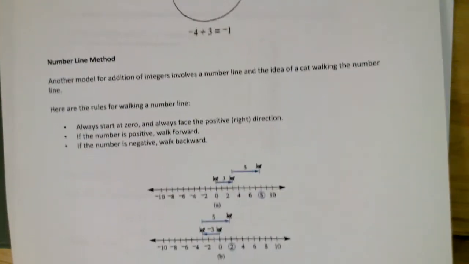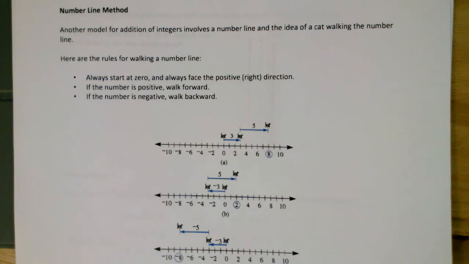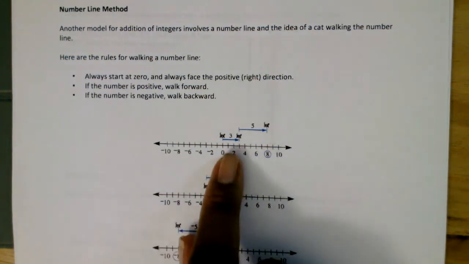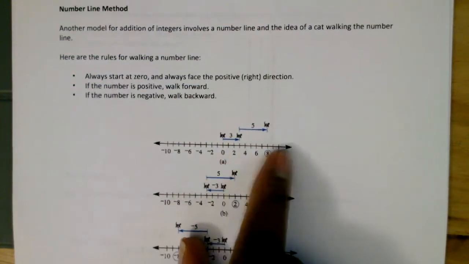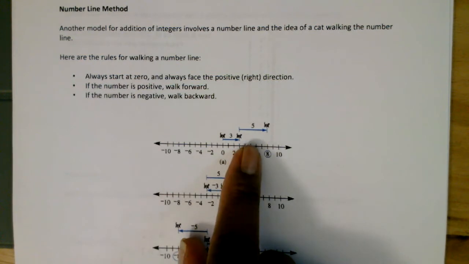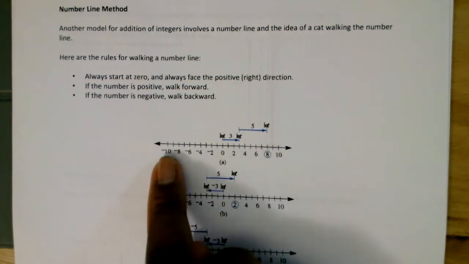Okay. And then for the number line method, that's another model for adding integers. And here we use the idea of a cat walking the number line. So the rules here are you always start at 0 and always face the positive direction, or face the direction to the right. If the number is positive, you're going to walk forward, or if the number is negative, you walk backwards.